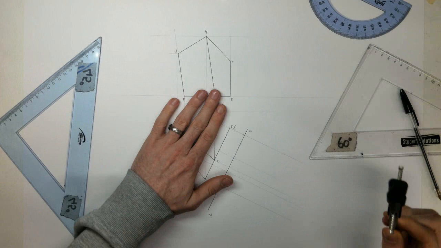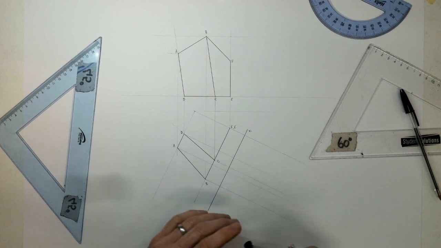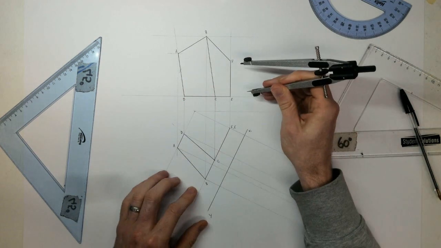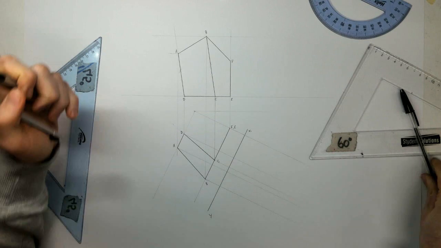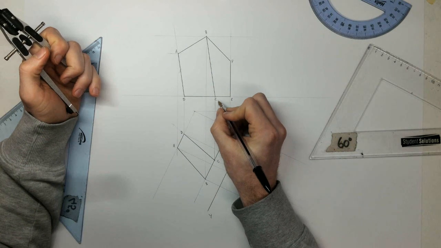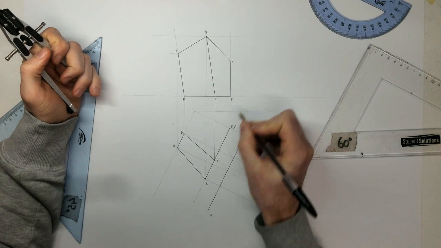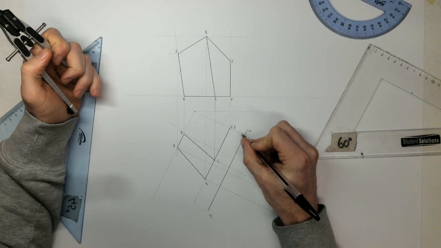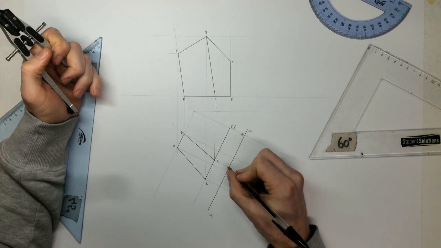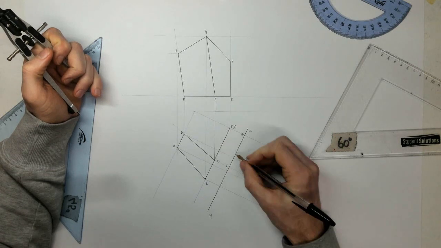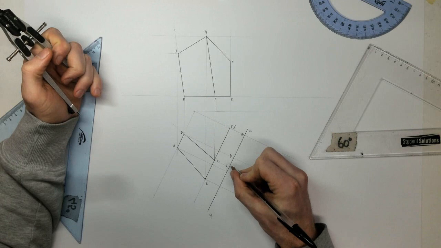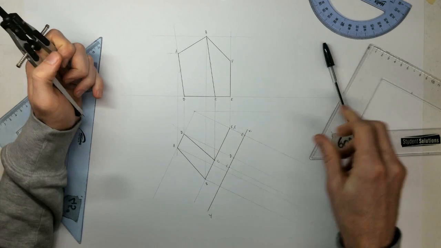Alright, so when I'm projecting plan, I'm always creating an elevation, so elevations have the same heights. And C, E, and D have 0 height. So here will be E, C will be here, and D will be here. So those are 3 points already found.